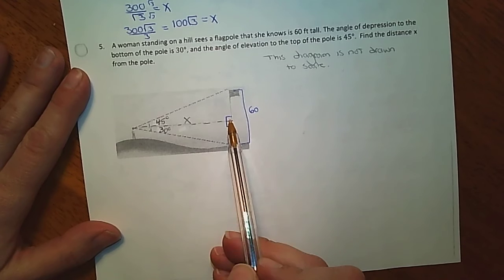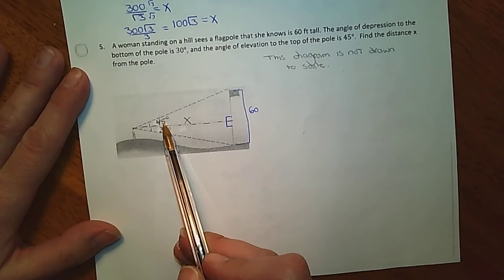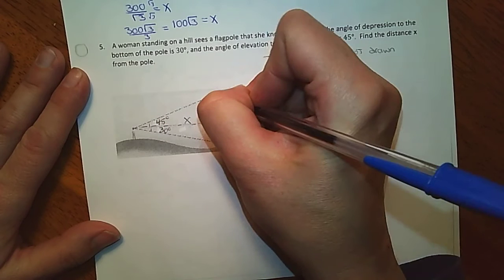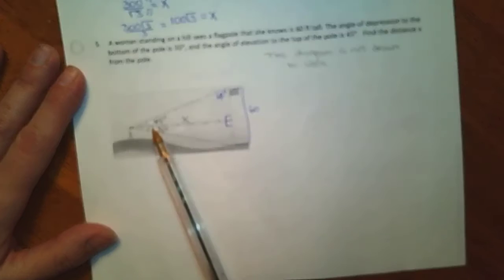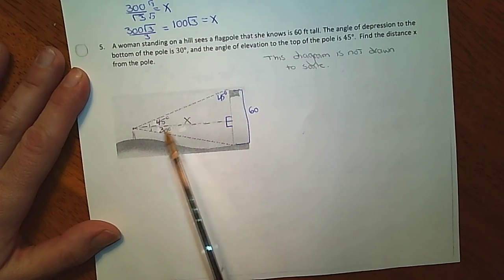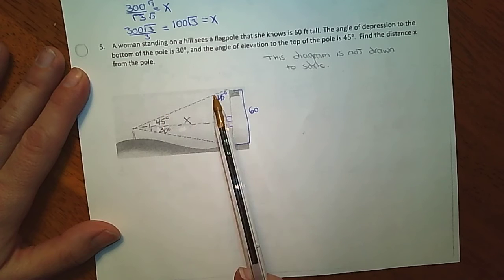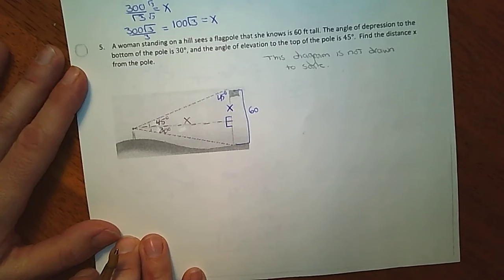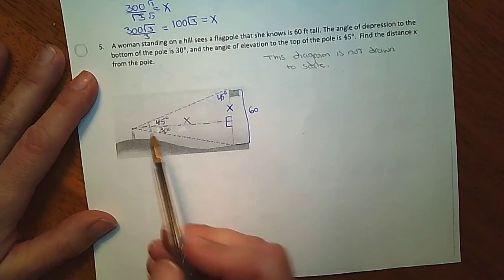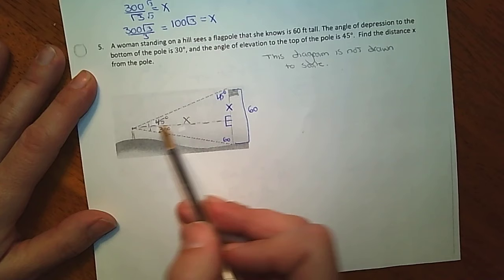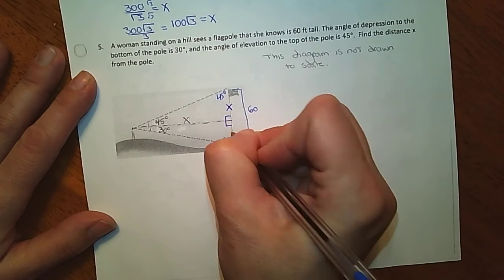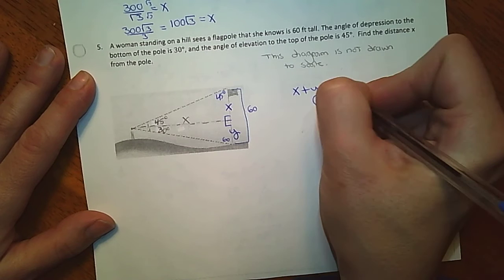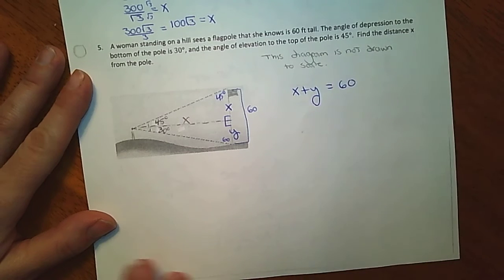Now, we know this is x. Now, I'm wondering if you notice that that's 45. That's 45. This has to be 45 because all the angles of a triangle have to add up to be 180. Well, guys, if these are both 45s, it means that portion right there is x. Now, if this is 30, that means this is 60. So this triangle is not isosceles. So we need to make it a different letter, y. So now I know x plus y, those two together have to make the 60.